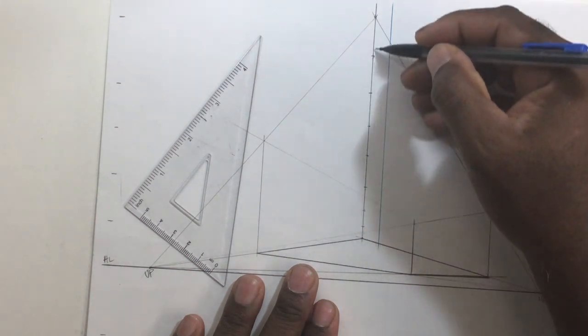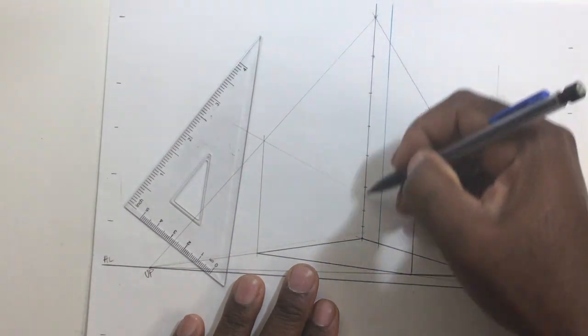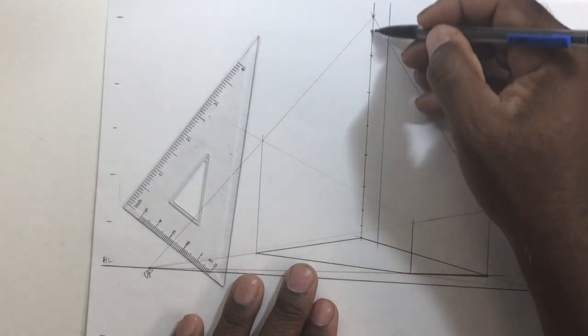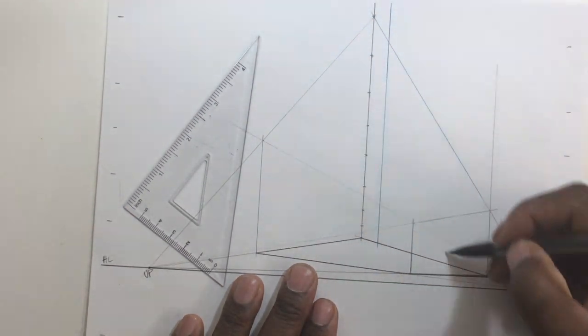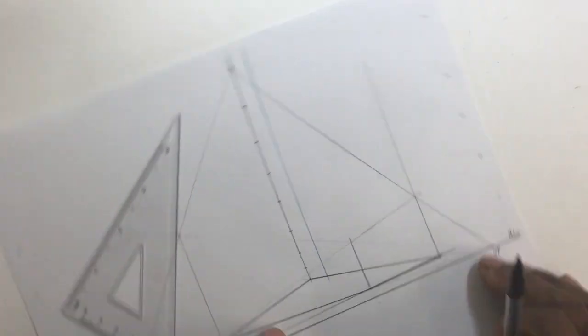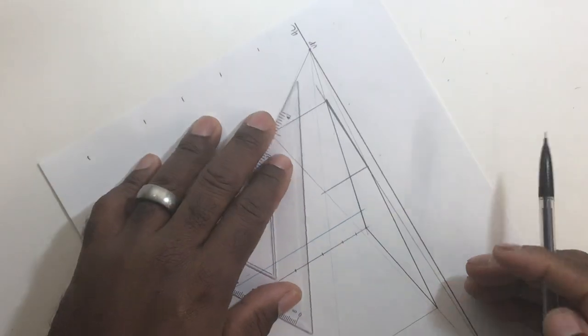I'm going to go ahead and connect these measurements, these equidistant marks, well, not equal, these unequal marks, these arbitrary marks, to the vanishing point, and complete our staircase.